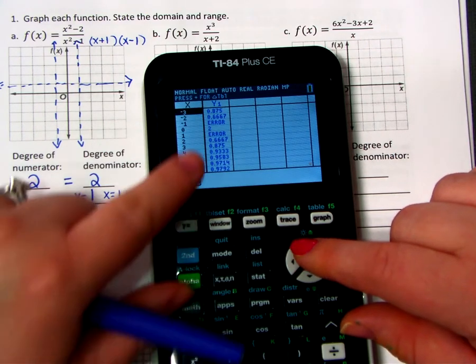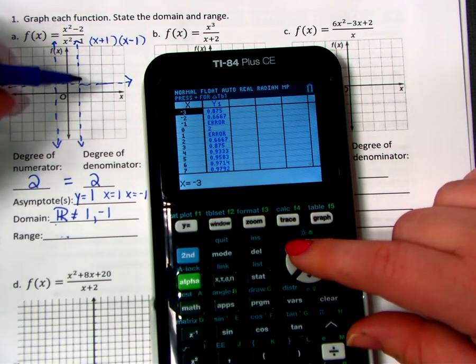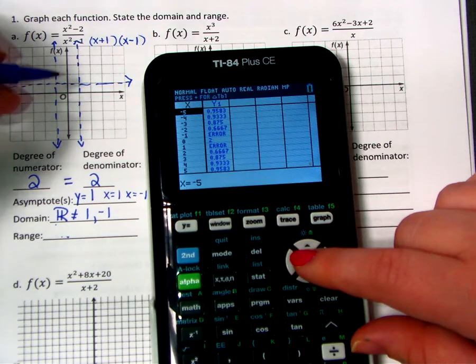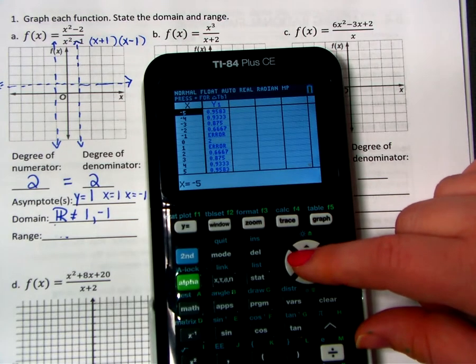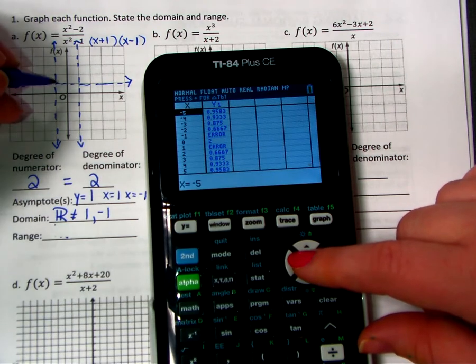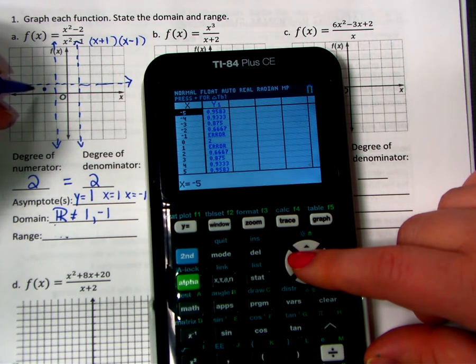So we can see our two asymptotes happening here. So I'm going to pull something from all parts of the asymptote. So at -2, it's at 0.6 repeating. We've got one at -3, it's at 0.8 repeating.